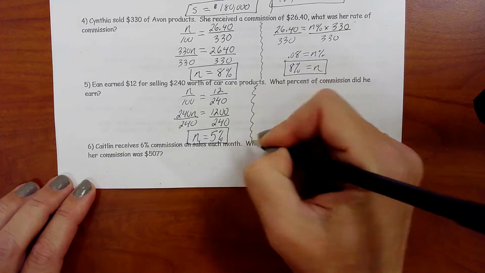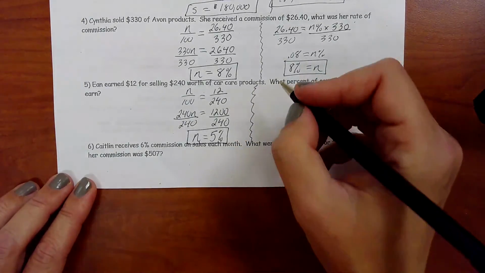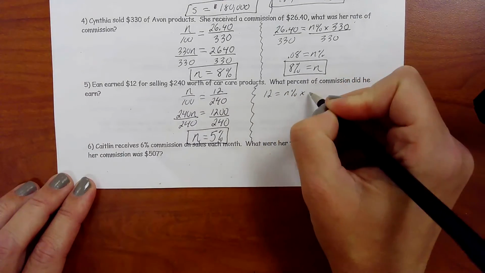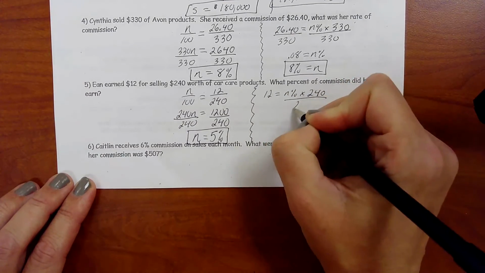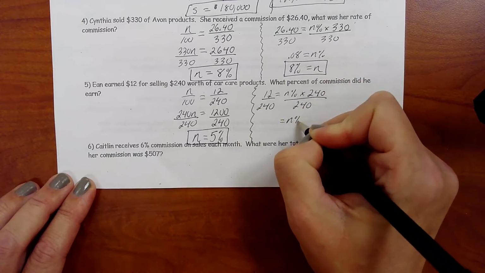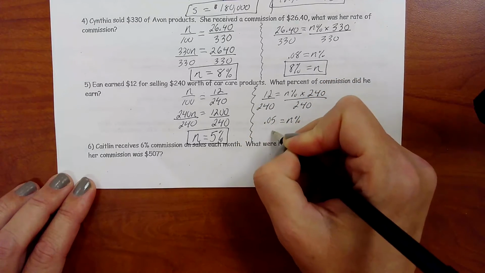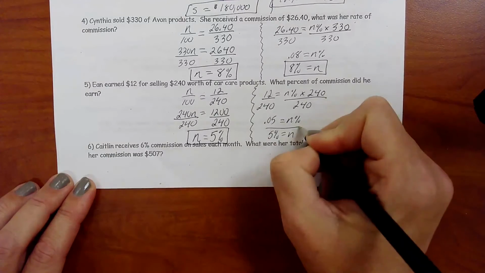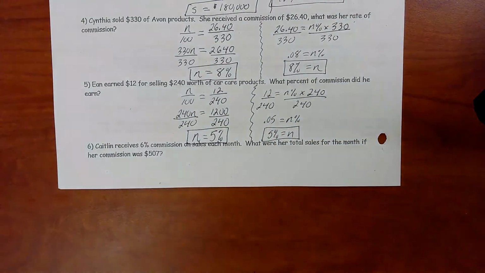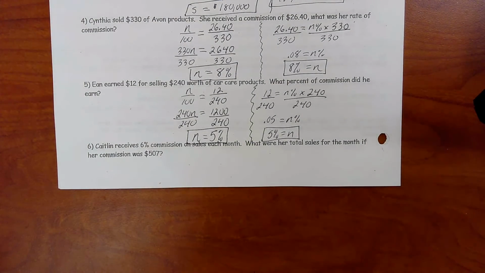If anyone did it the formula way, you would have done 12 is what percent of 240. You would divide by the 240. You would get 0.05, which would mean 5%. Okay? All right, good. One more.